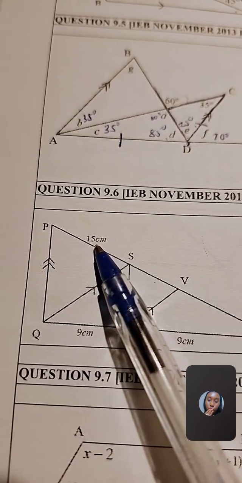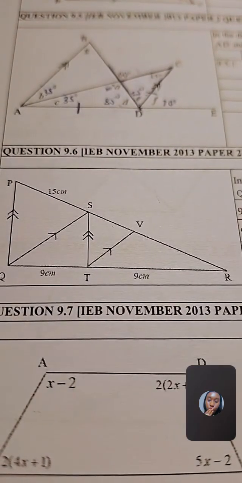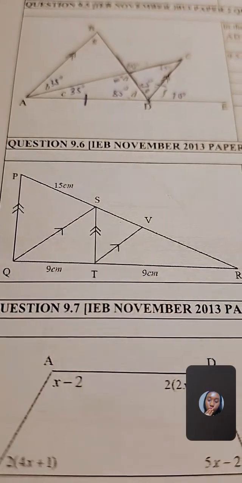These guys, they are not true to the diagram. So diagrammatically, we know that that's not true. 15 centimeters, 15 centimeters, they are lying to us in the statement. How can they lie to us like this? So PS is 9. Okay, it is 9. What is this 15 for? Okay, guys, now I'm having a hard time. The diagram is not diagrammating. All right. PS is 9.